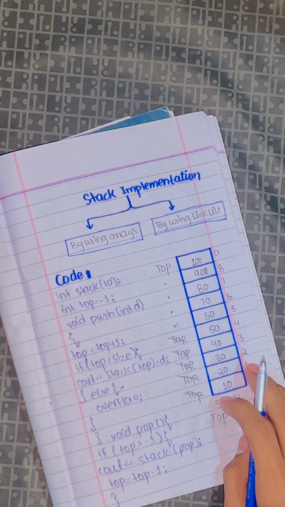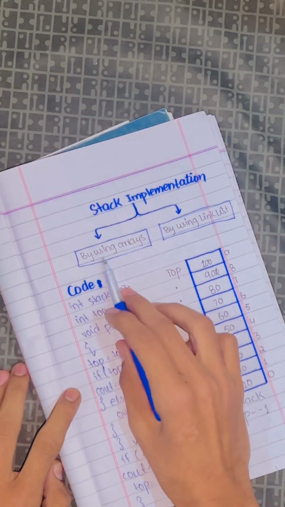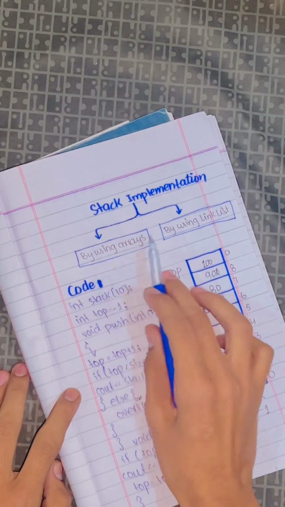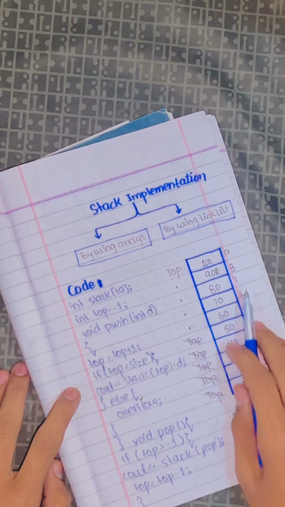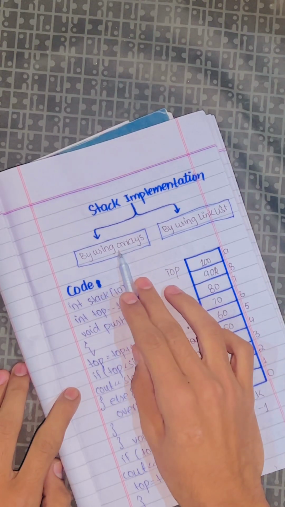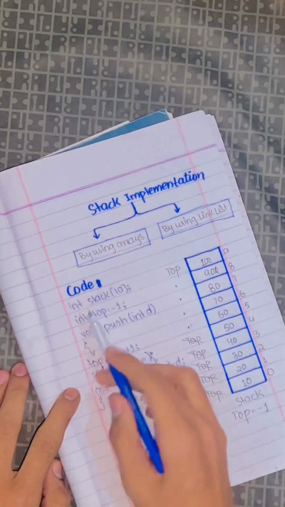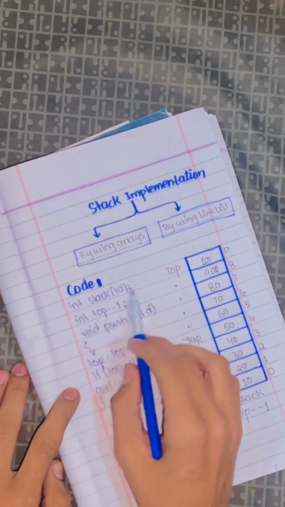Now we are going to talk about stack implementation. We can implement it by using arrays or by using linked lists. Arrays are very easy and fast, and linked lists are used dynamically. So now I'm going to start the code.